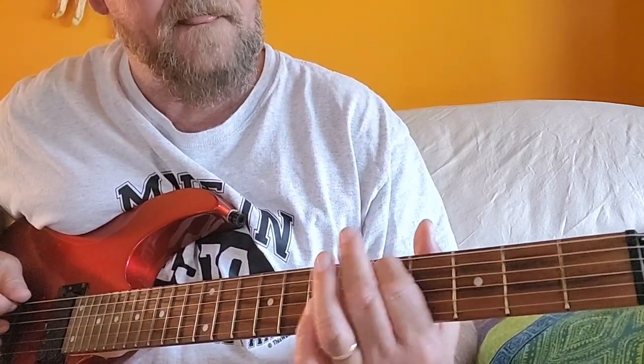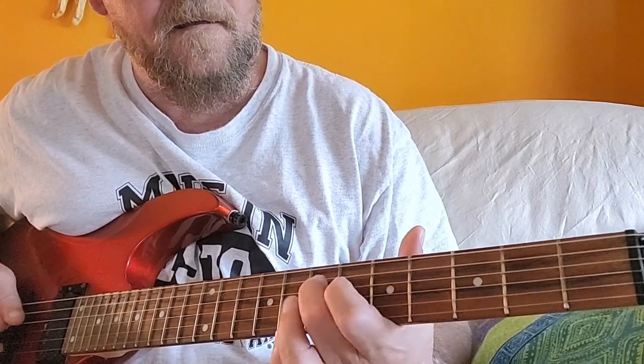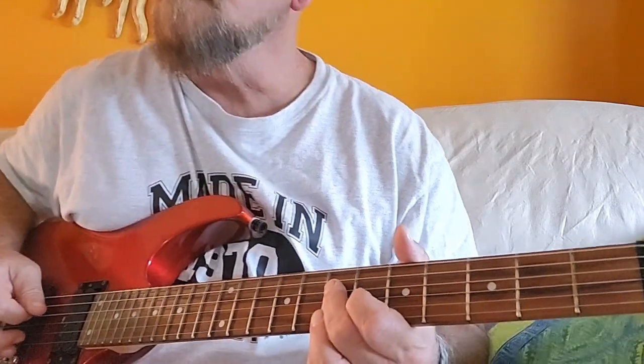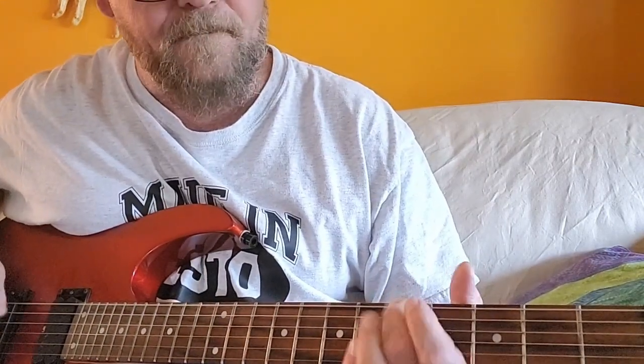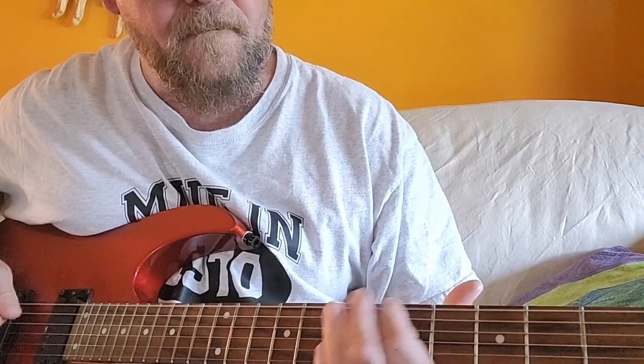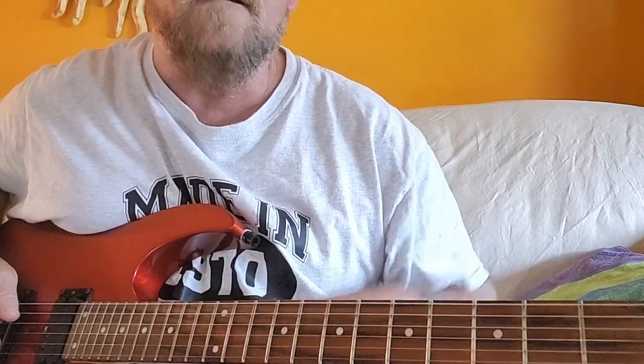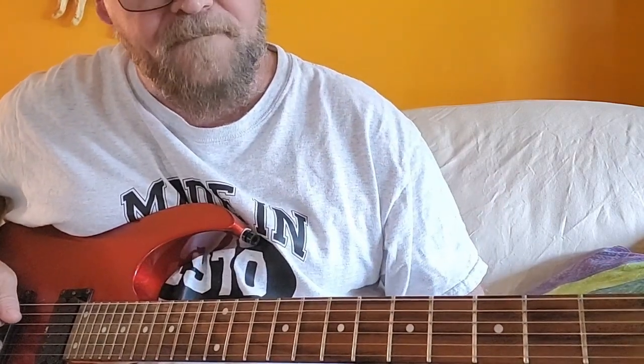Also an A. Sounds a little different because it is the octave, which means it's 8 steps up from that original A. But it's still that A.